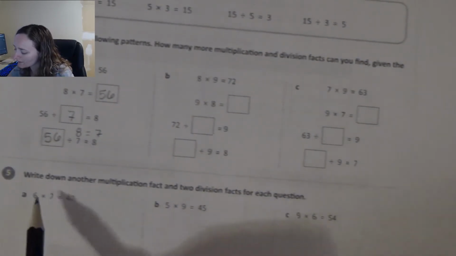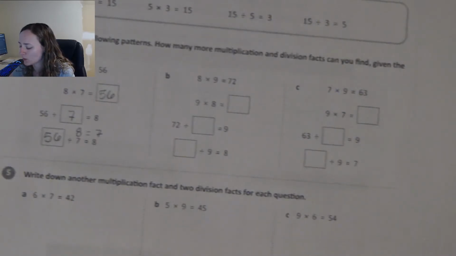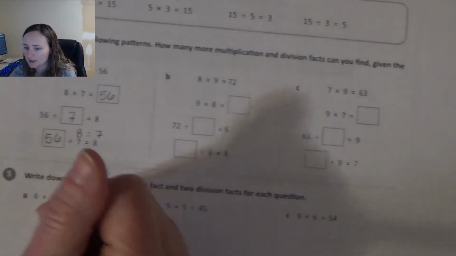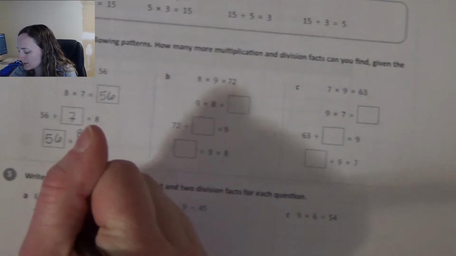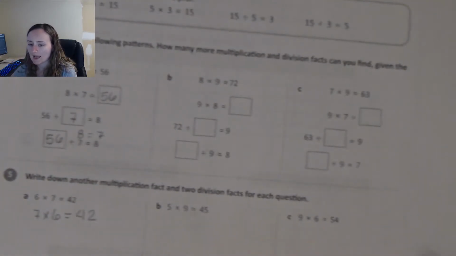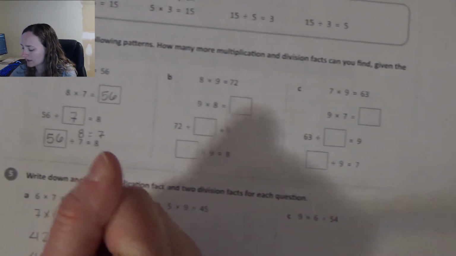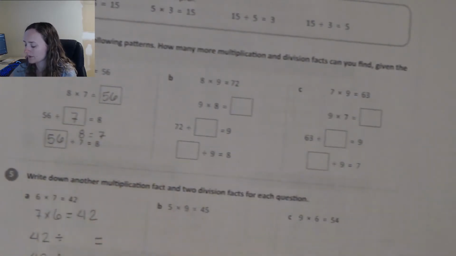So for 5, we're going to write down another multiplication fact and 2 division facts for each question. So 6 times 7 is 42. Well, the easy one to put in there is my multiplication fact, which is 7 times 6 also equals 42. And I know that if I'm doing division, that bigger number is going to come first. So 42 and 42 are going to be my starters. I'm going to be dividing them by something, and they're going to equal something.